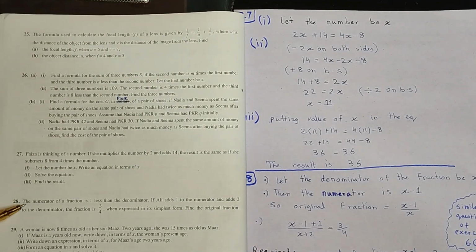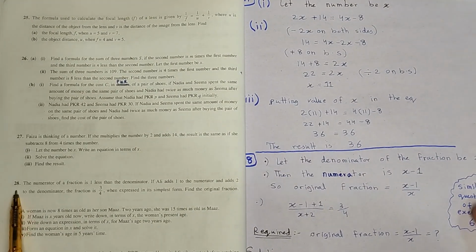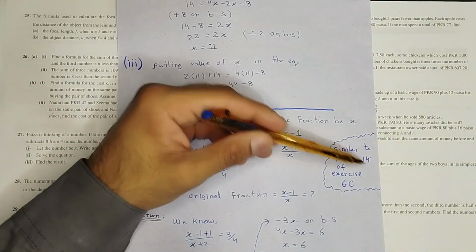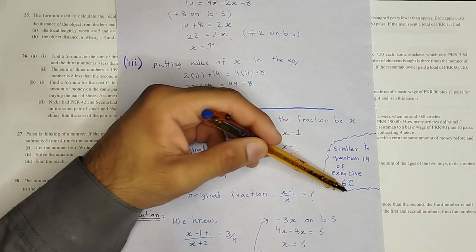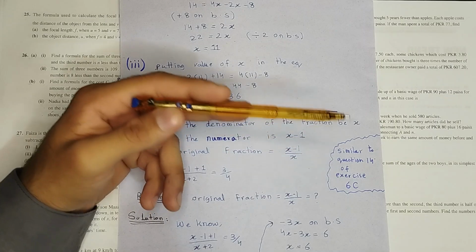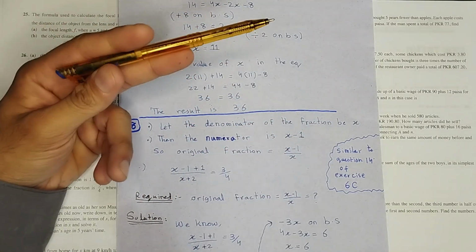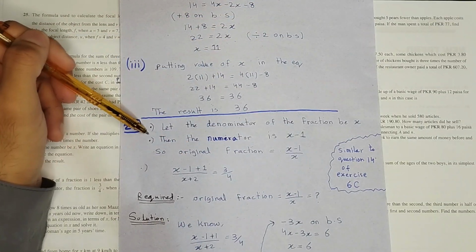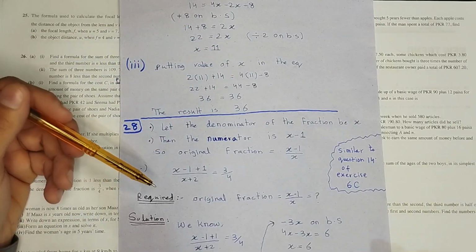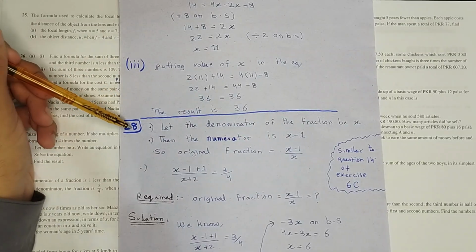Now question number 28 is similar to the question we did in our book. Which question? It is similar to question number 14 of exercise 6C that we did. You can look at it and review it when you're doing this question. If you don't understand that question, you will be able to understand it through this. And if you don't understand this one, you can take help from question number 14 that we did.